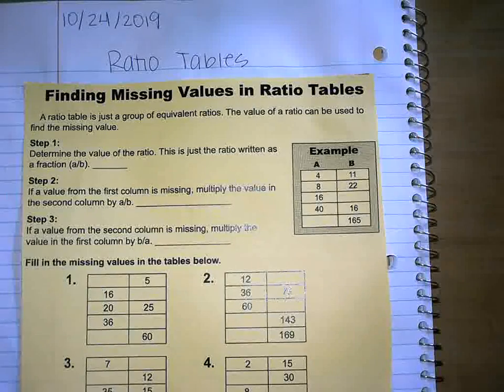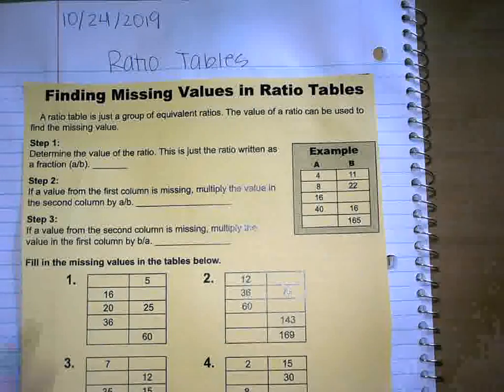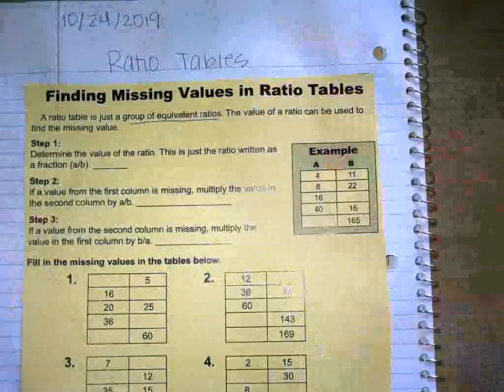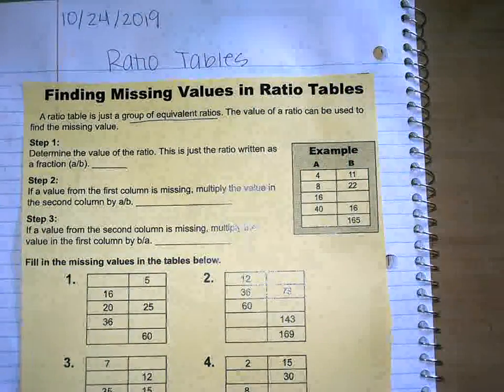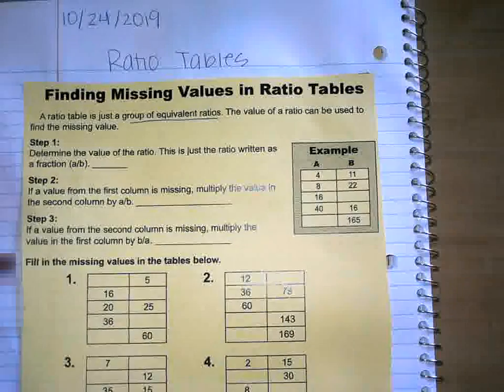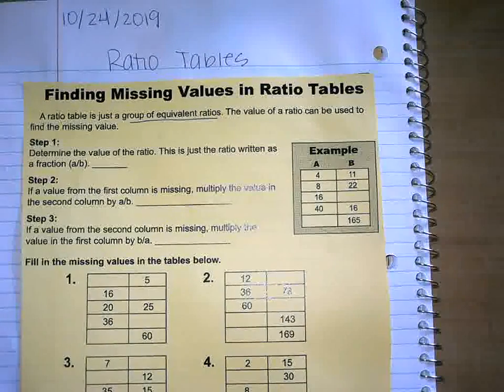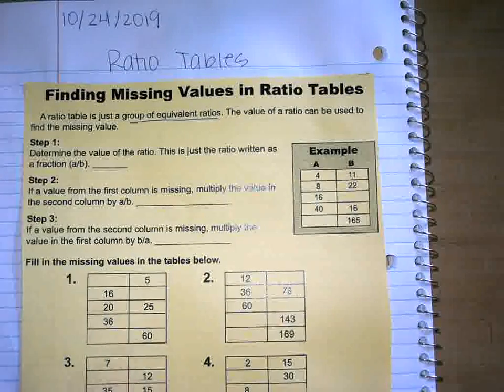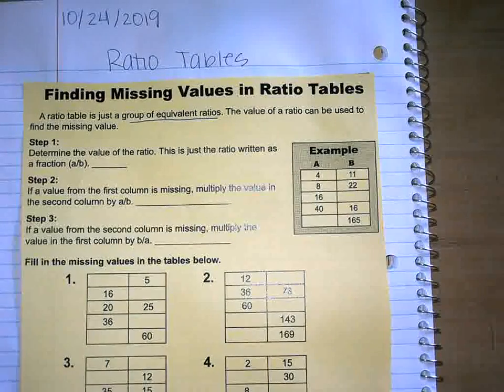Finding missing values in a ratio table. A ratio table is a group of equivalent ratios. So it is a group of ratios that are equal, that are clumped together. The value of a ratio table can be used to find the missing value. So, here are my examples, 1, 2, 3, and 4, and there are steps. I'm not the biggest fan of these steps, so I honestly don't even want us using the steps that they gave us. I'm going to create our own steps.